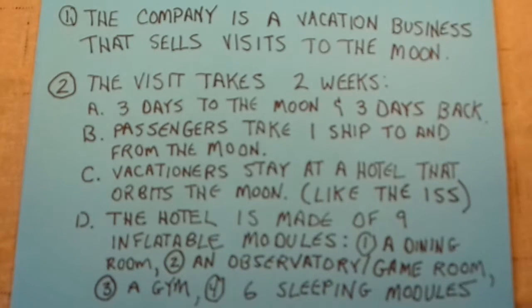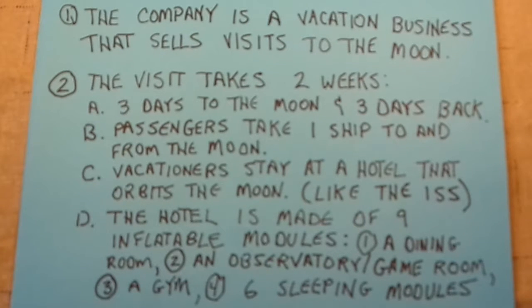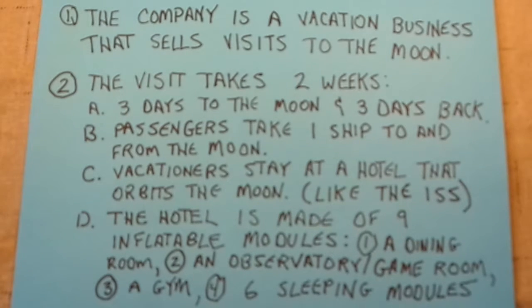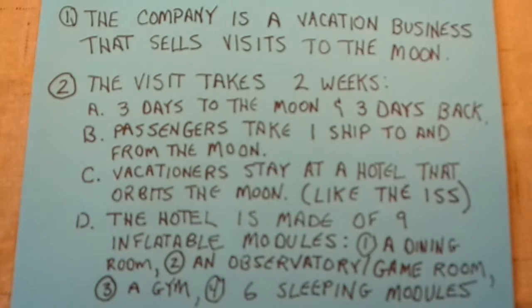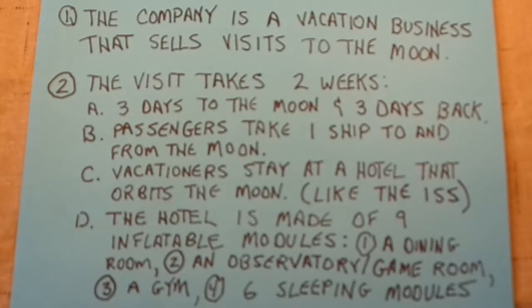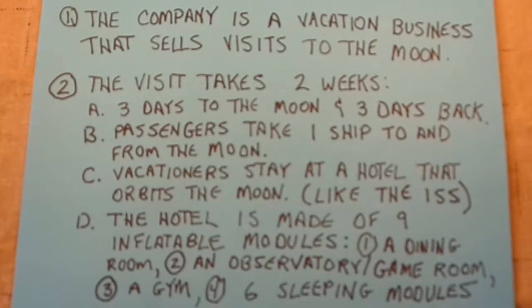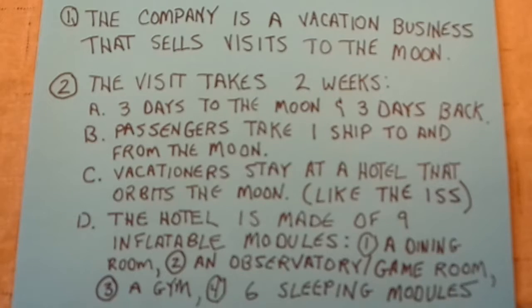So for the foreseeable future, the sleeping modules and the game room and the cafeteria are going to be meager, like you see the astronauts use. They're not going to be vacation paradises. And yet, as you'll see when you get around to pricing the visit, I should say, not pricing the ship, you'll see it's quite pricey.